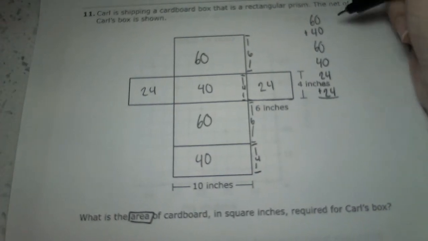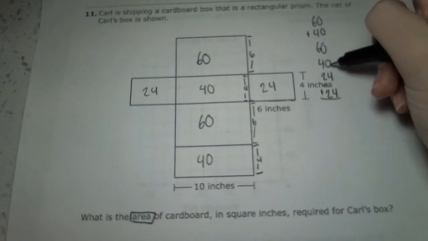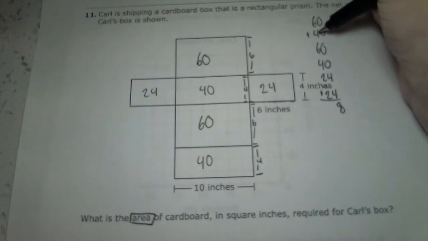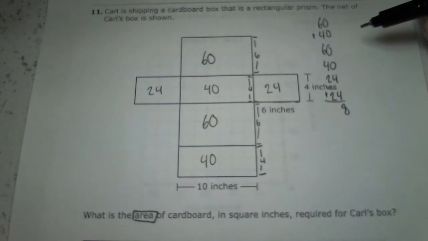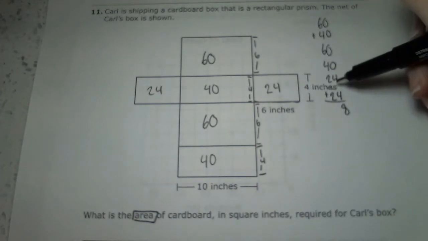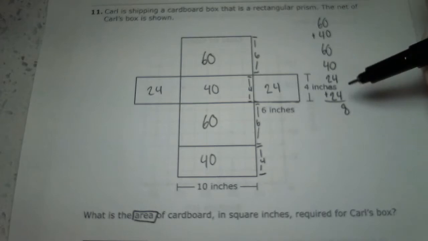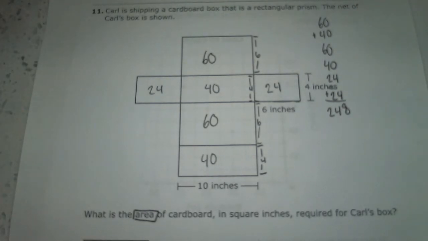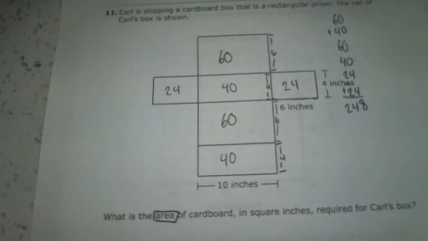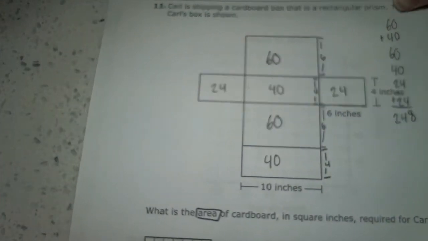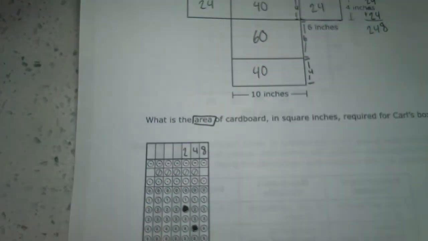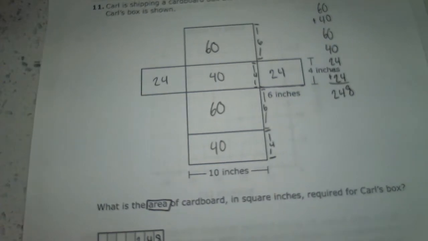Let's add this side first. So 0, 0, 0, 0, 4 plus 4. That's 8. 6 plus 4 is 10. 10 plus 6 is 16. 16 plus 4 is 20. 20 plus 2 is 22. And then 22 plus 2 is 24. So the answer is 248. And we can write that right here. That's how you do the first problem.